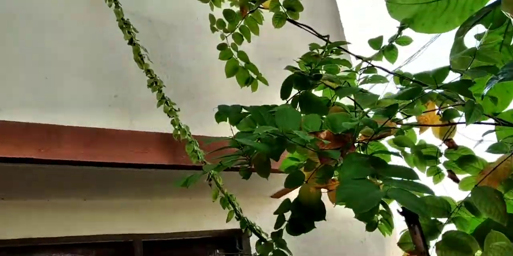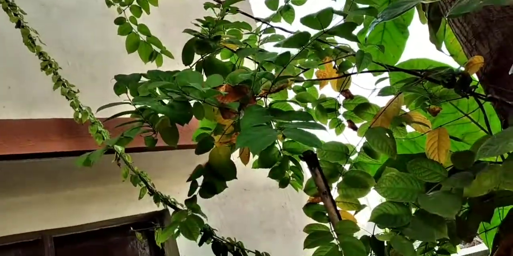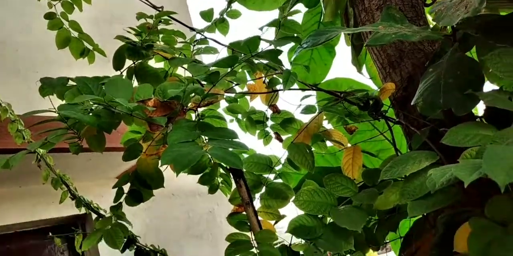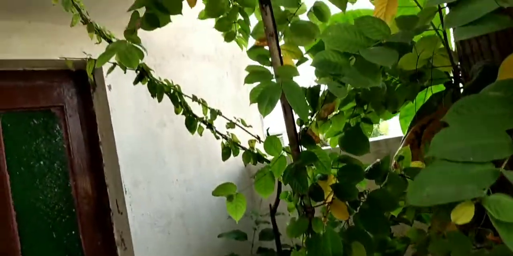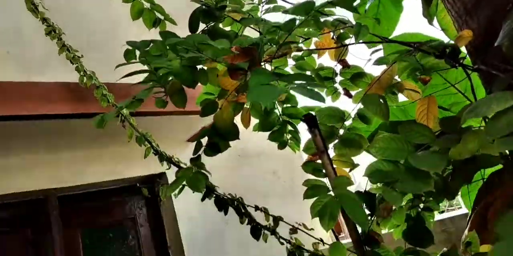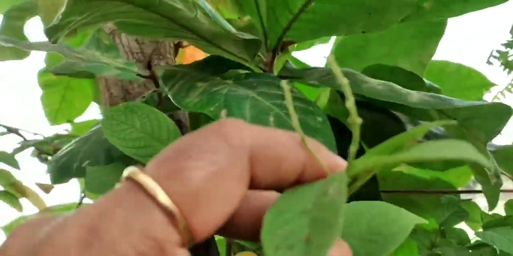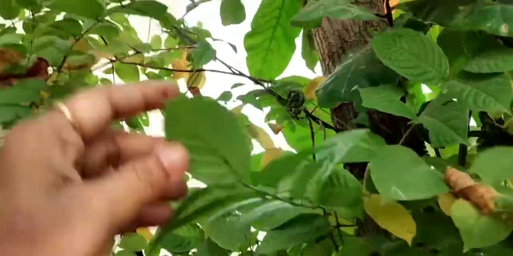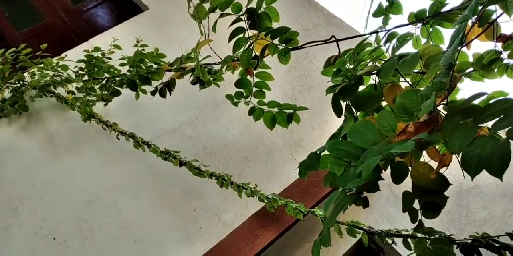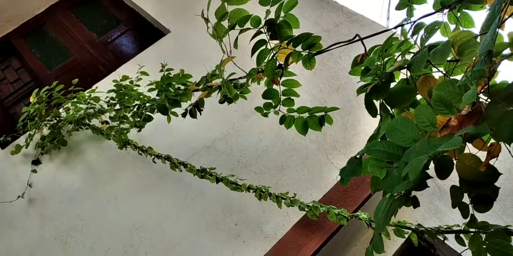Okay, and now I'll show you the climbers. You can see the climbers take support of a big tree, a nearby tree, or a stick, whichever support you have kept. You can see the tendrils, these are the tendrils which take the support and they climb up like this. They wind their tendrils around the support and they keep on growing.